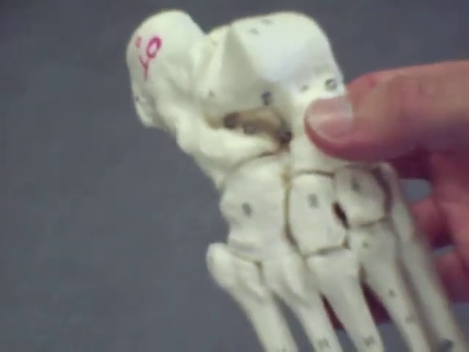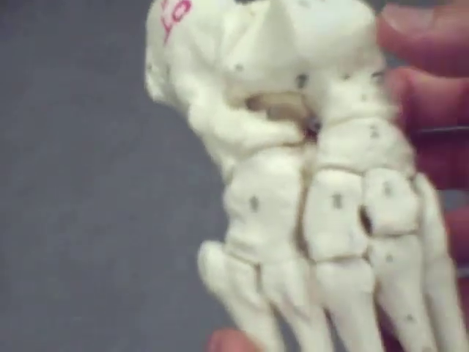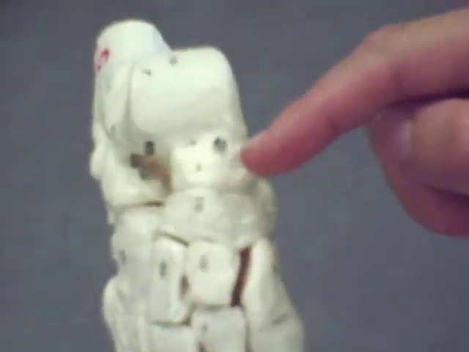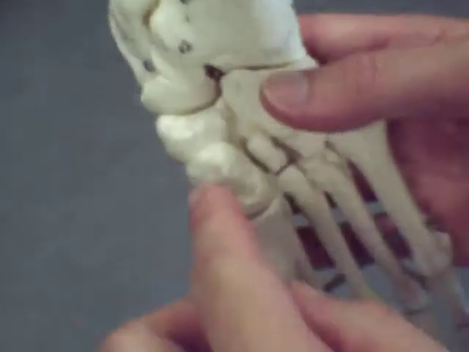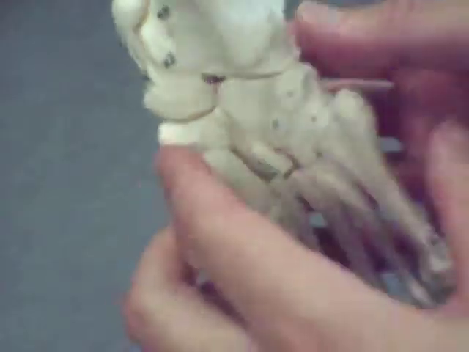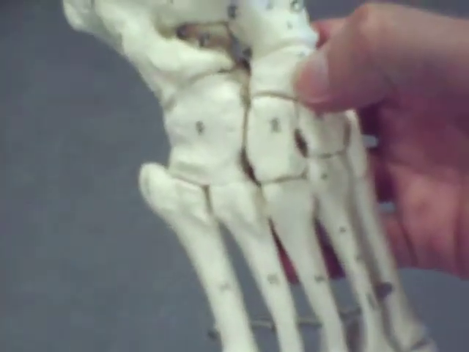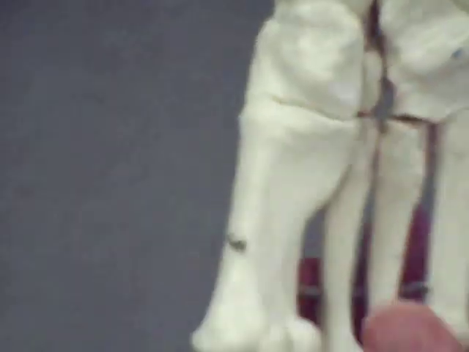Next we have the navicular. I knew I was going to say it wrong if I don't look at it. The navicular, which is right in front of the talus on the foot. So if these are the toes, we have the navicular right here. And if you want to see it from the back, it's right here. It's kind of pointed. Navicular. Alright? Next we have the cuboid, which is cubular shaped, sort of.